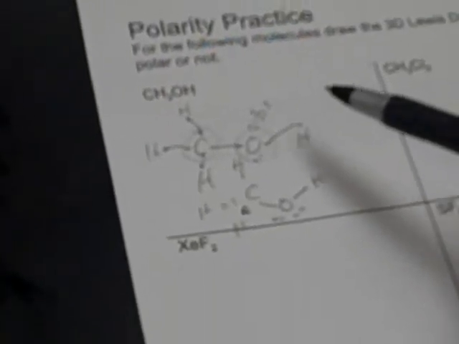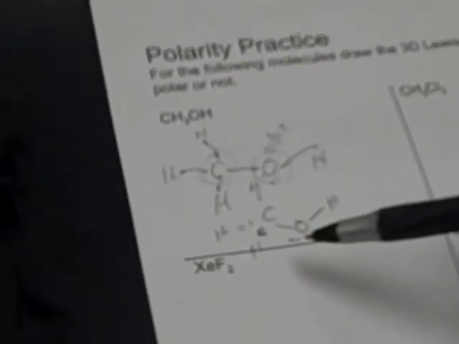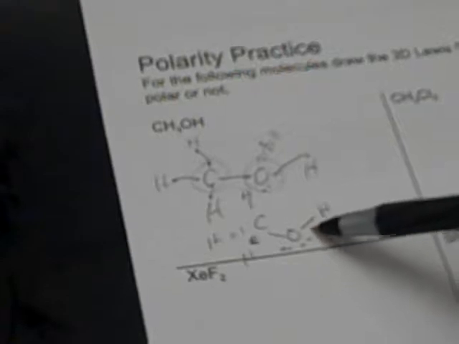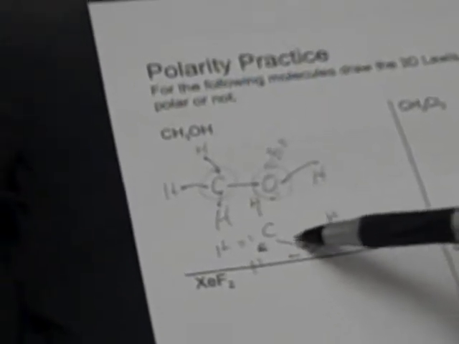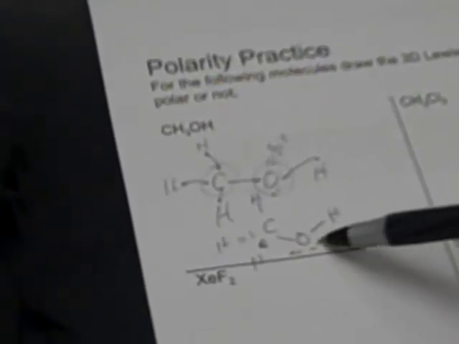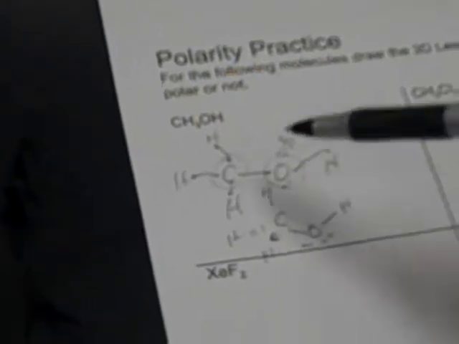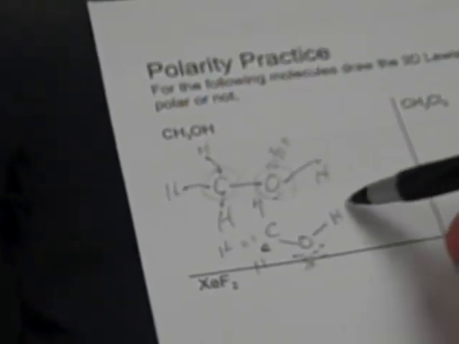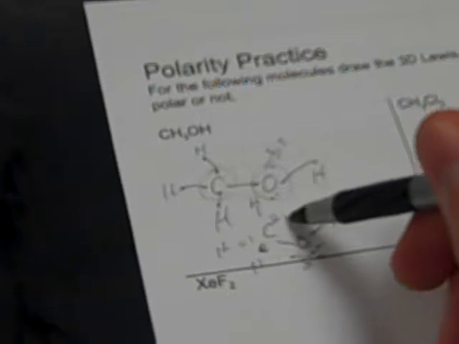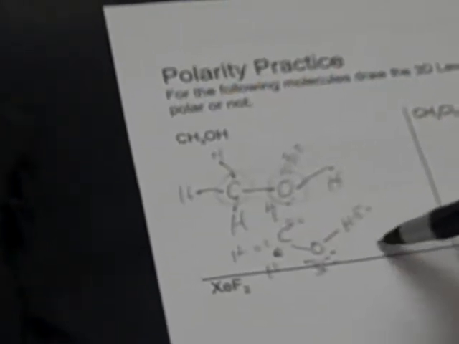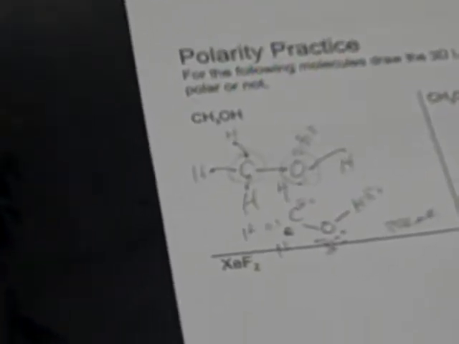And when I ask you the question, is it polar or not, you have to look and see, is there an atom that's actually pulling very hard? And in this case, we have an oxygen pulling extremely hard, and it's going to pull electrons from hydrogen and from carbon and build up a negative charge on the oxygen and consequential positive charges on the carbon and hydrogen. So this molecule itself would indeed be polar.